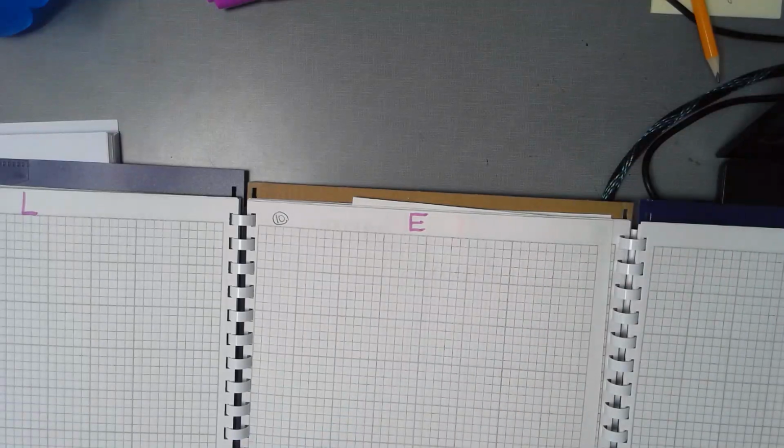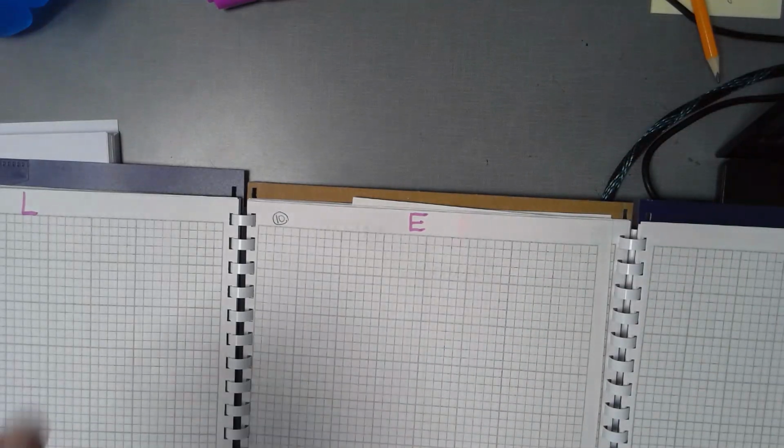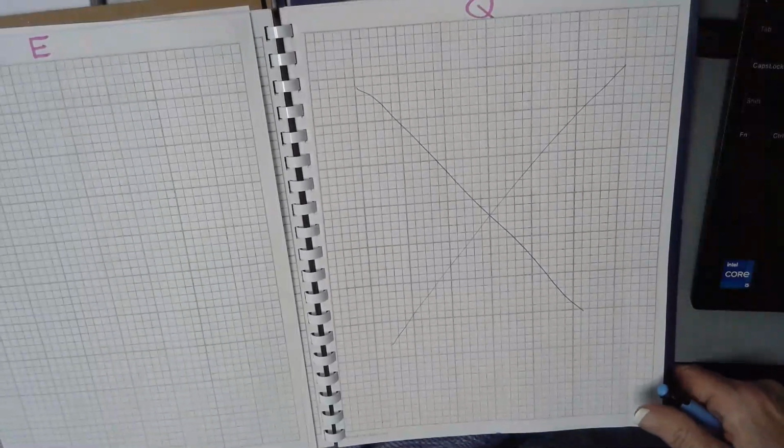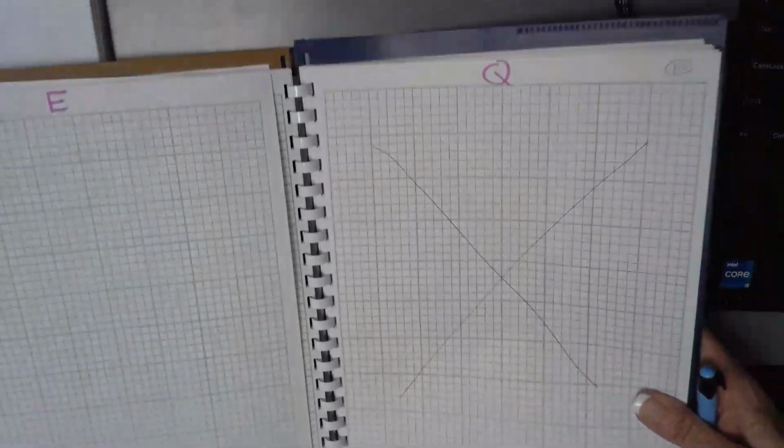You can put a line through quadratic, because with sequences, we do not do quadratics in Math 1. So you can put a line through quadratic.